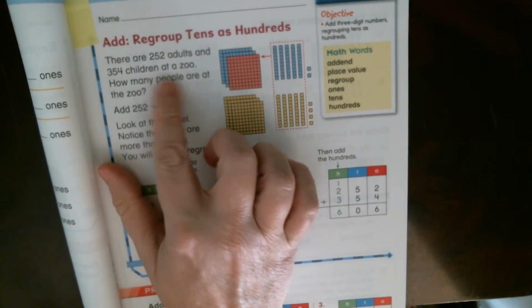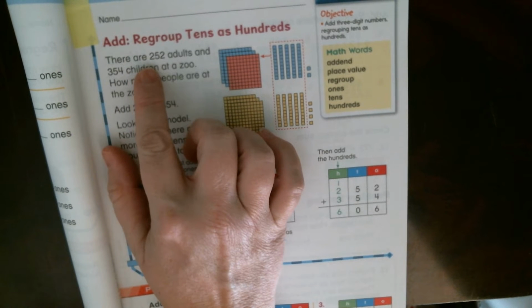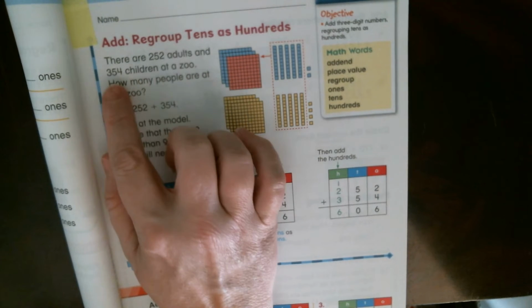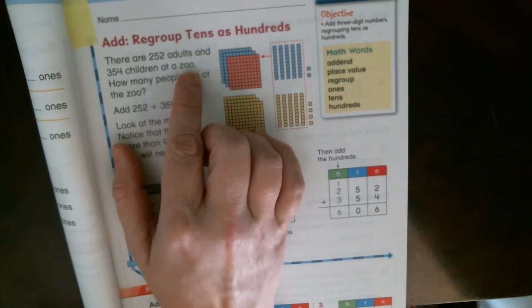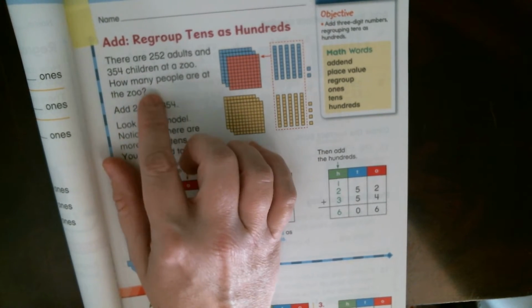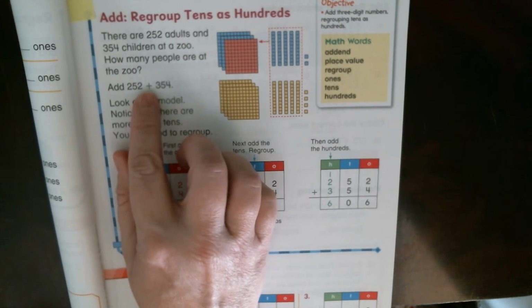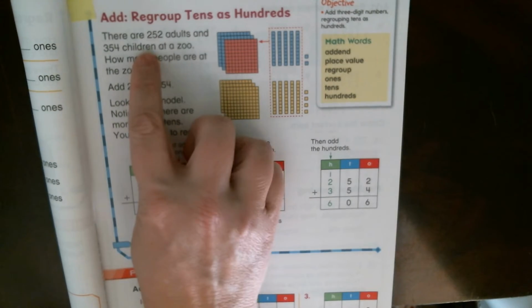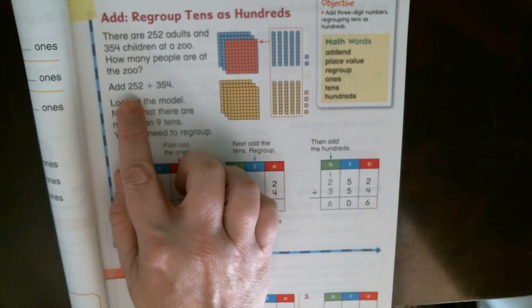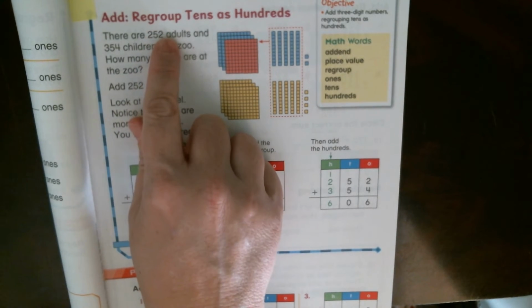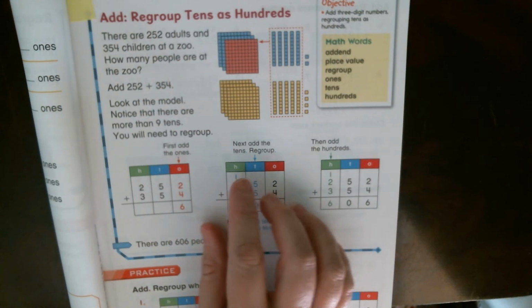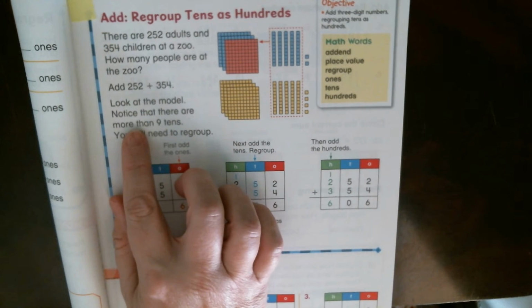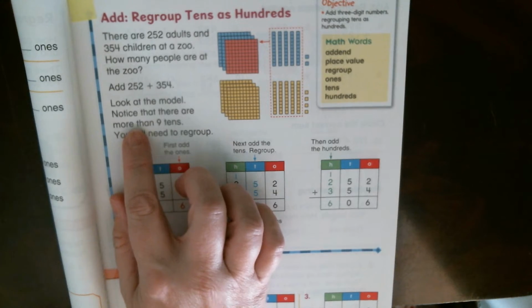So they start off with a story problem. There are 252 adults and 354 children at a zoo. How many people are at the zoo? So they want to find the total of adults and children at the zoo. So we're going to add 252, that's the adults, plus 354, that's the children, and find out how many people there are at the zoo.